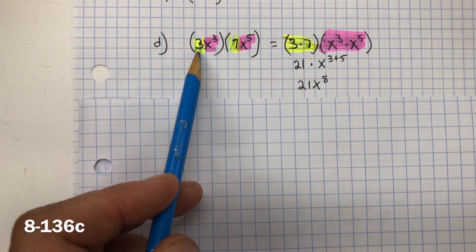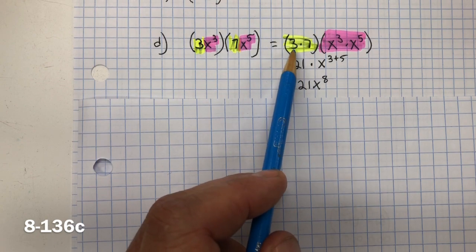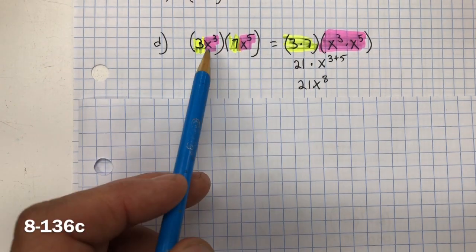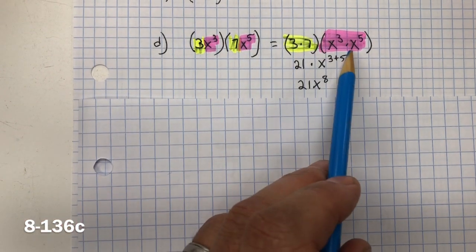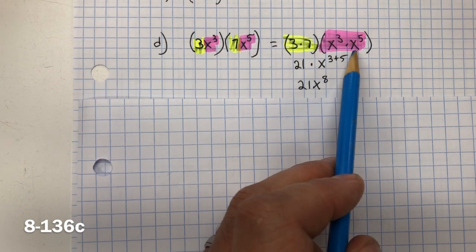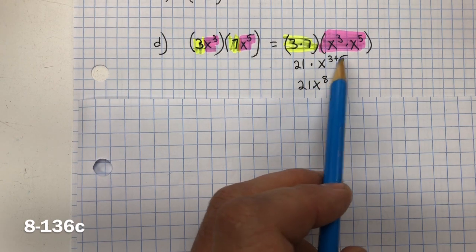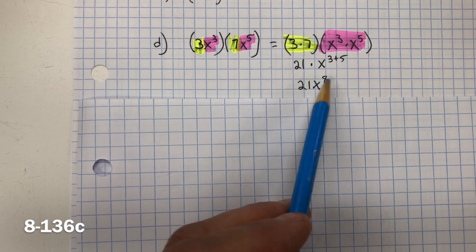So I have 3 and 7, and these are like terms. So 3 multiplied by 7 is 21. And then I have x to the third multiplied by x to the fifth. And remember, when you multiply integer exponents with the same base, you add the exponents. So we have 3 plus 5. 3 plus 5 is 8, so 21x to the 8th power.